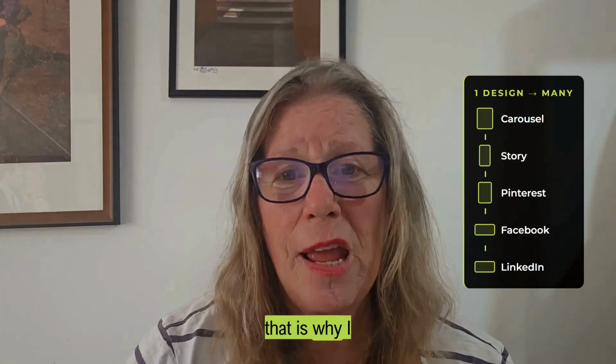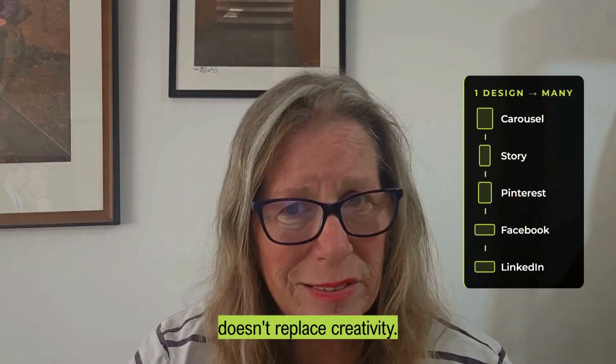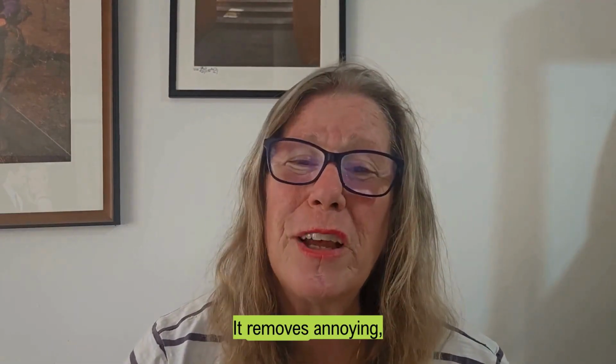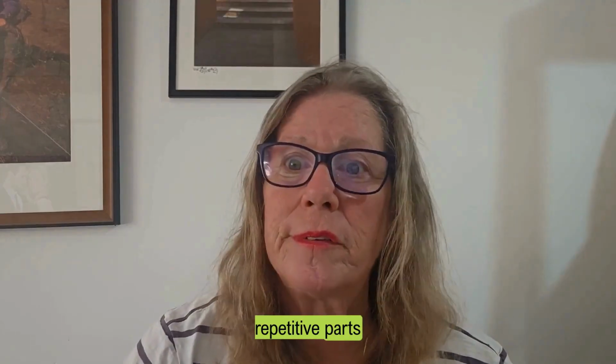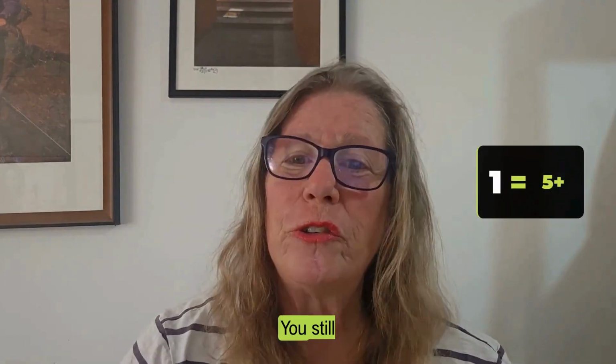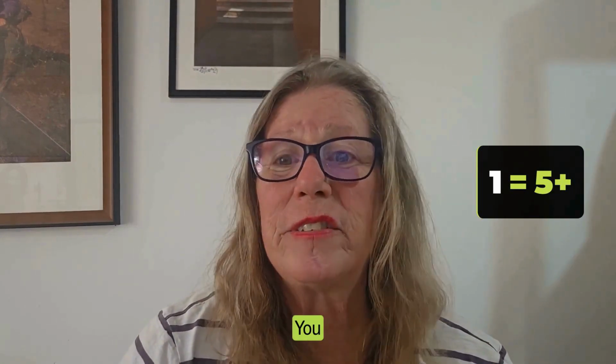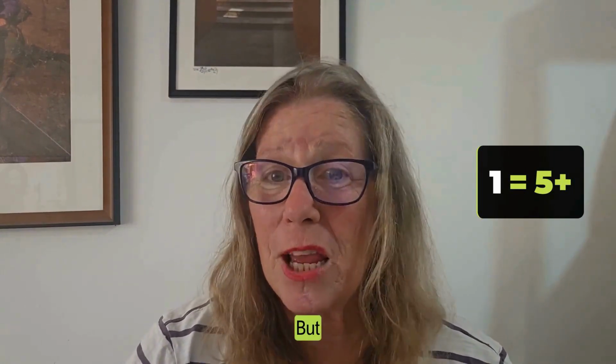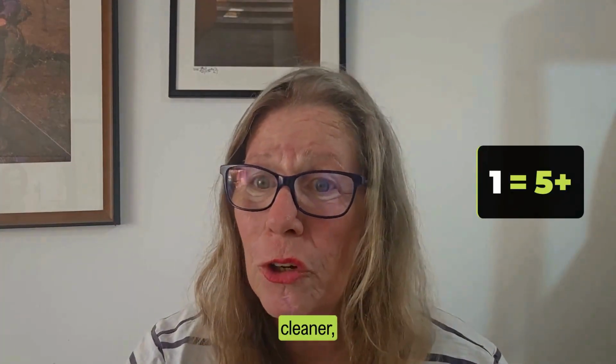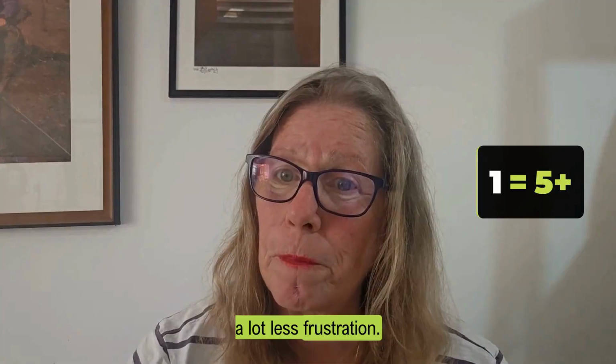For me, that is why I love using AI with Canva. It doesn't replace creativity. It removes the annoying, repetitive parts that slow us down. You still make the final decisions. You still bring the strategy. You still bring the personality, but now you can create faster, cleaner, with a lot less frustration.